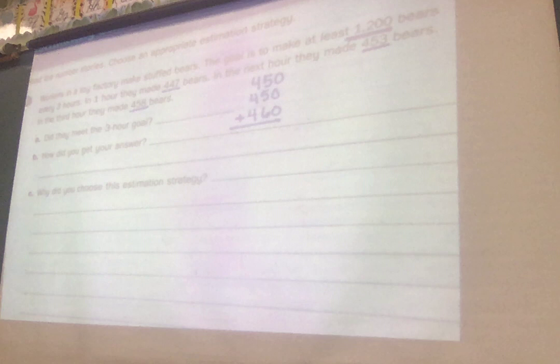Guys, it's not going to happen every single time, but I wanted to show you that you can use any estimation strategy that you want. It's just making sure that you're using it the correct way, okay? So we could have said that we chose the estimation strategy close to because we noticed that 47, 58, 53 were all really close to the number 50. So it's easier for us to do mental math and think about it that way.